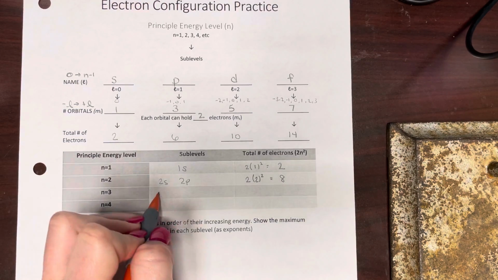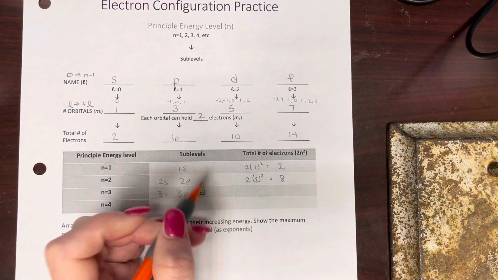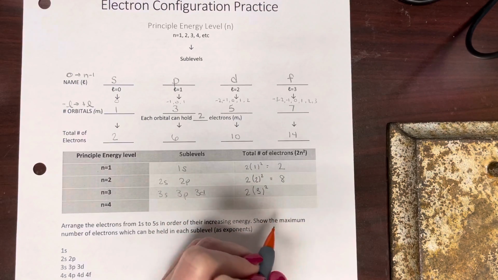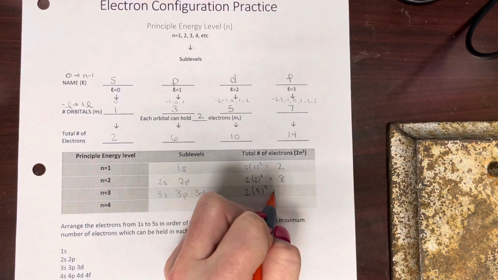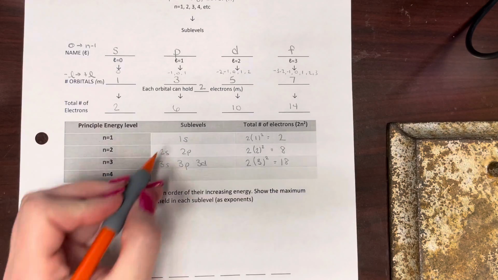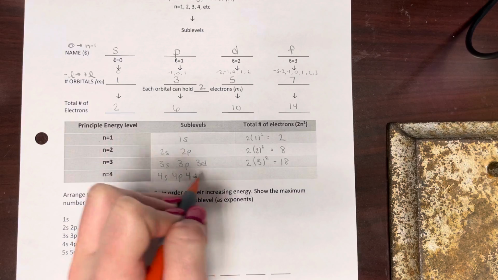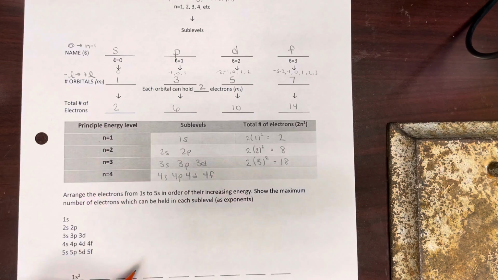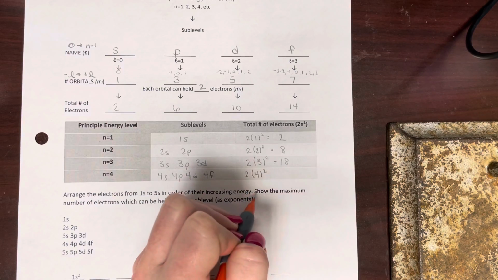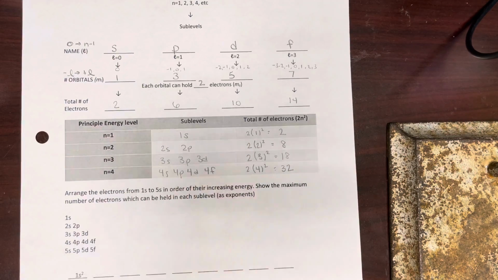When we get to the third energy level, we get 3s, 3p, and 3d. The total number would be 2 times 3 squared. 3 squared is 9, and 9 times 2 is 18. And for n equals 4, you have 4s, 4p, 4d, and 4f. That's going to be 2 times 4 squared. 4 squared is 16, and 16 times 2 is 32.